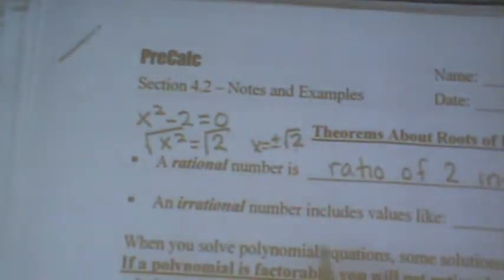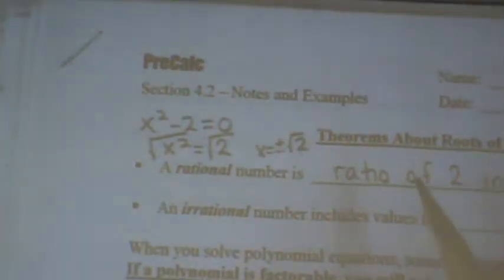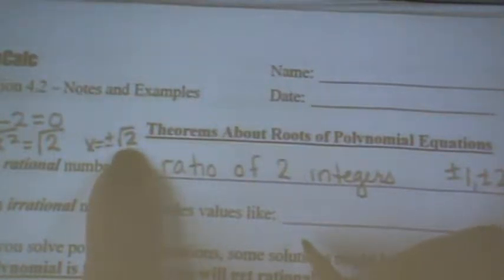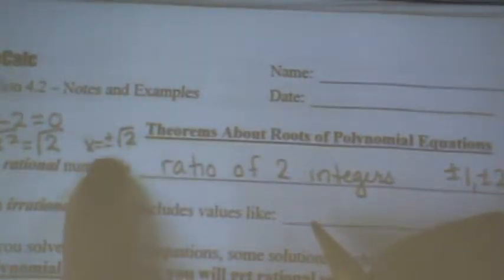So these two zeros, which are plus or minus root 2, are irrational. These are the numbers that if you took a calculator out and converted them to a decimal, you would see that they do not repeat.